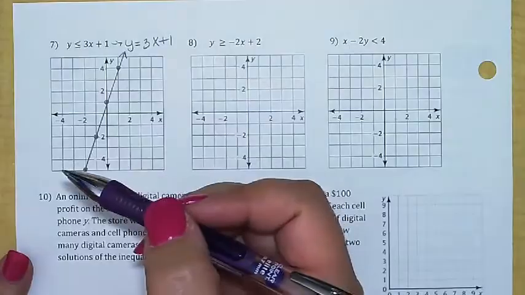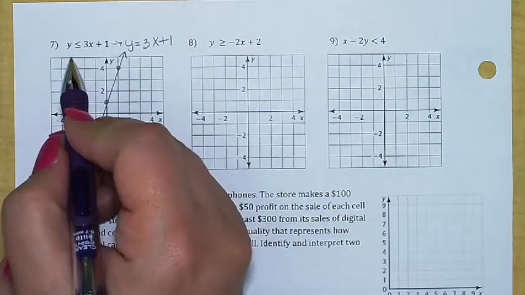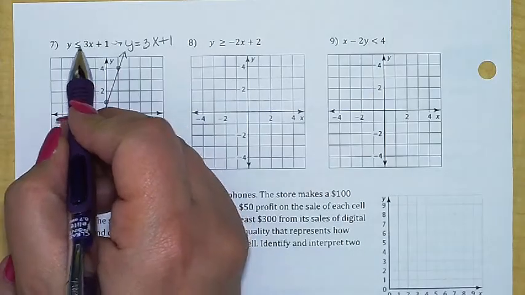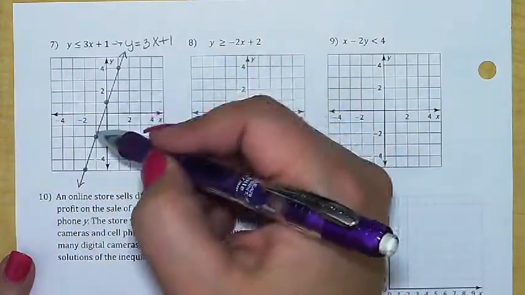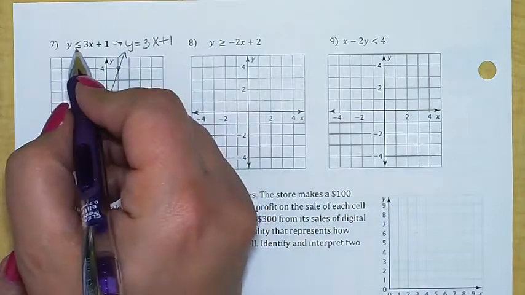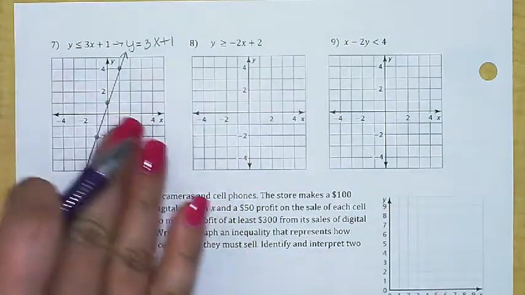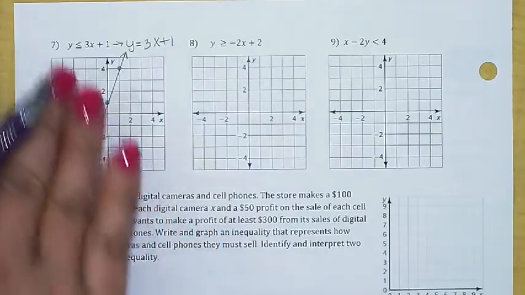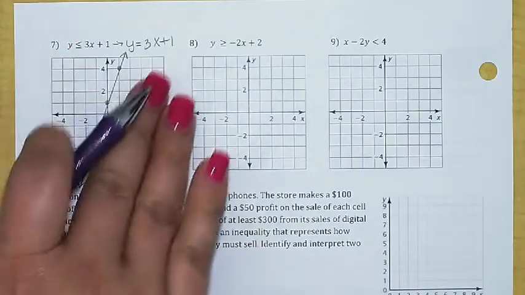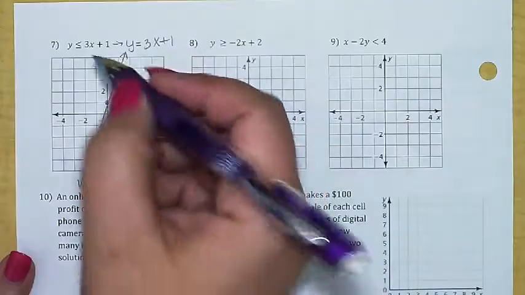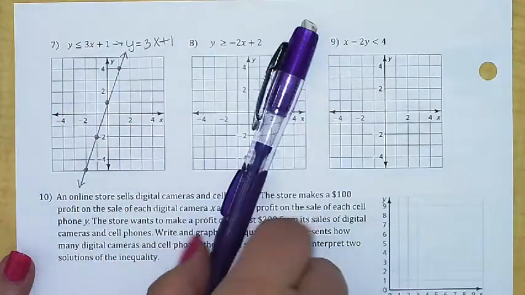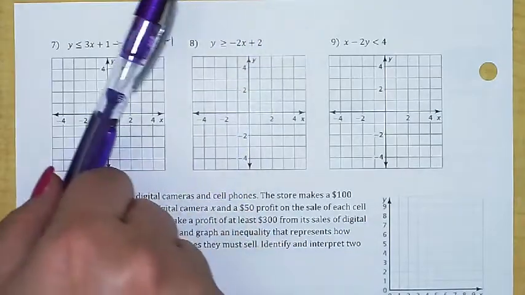And then I need to decide on the shading. Okay, so I want all the y's that are less than or equal to. So I already took care of the or equal to by making this a solid boundary. But I want, again, this cuts our coordinate grid in two halves, right? So I've got this half and I've got that half. One of those contains all my solutions, the other one does not. Okay, so if I want all the y's that are less than this line, right? I want the part that is less than this boundary.